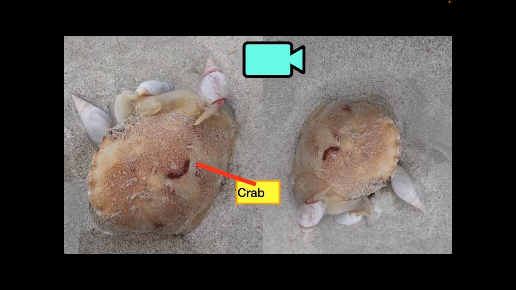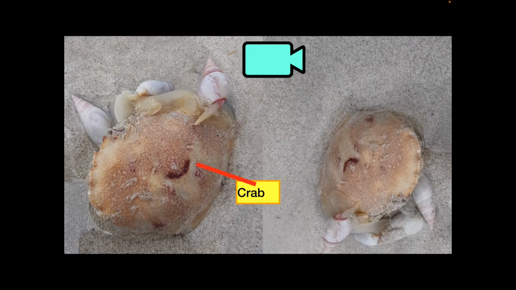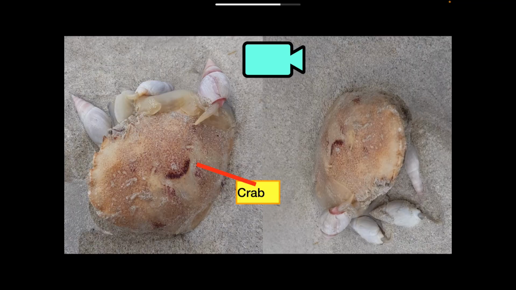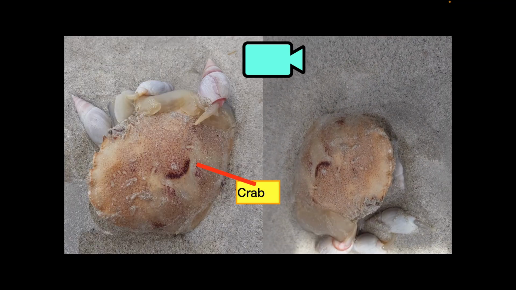So these are your plough shells, eating a crab on the inside there. So these are little people. You little guy.